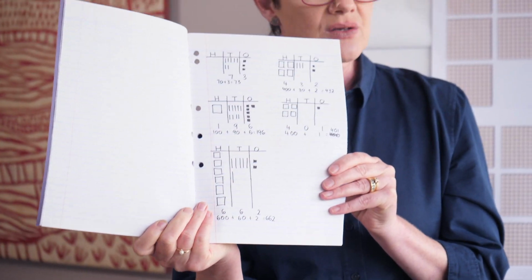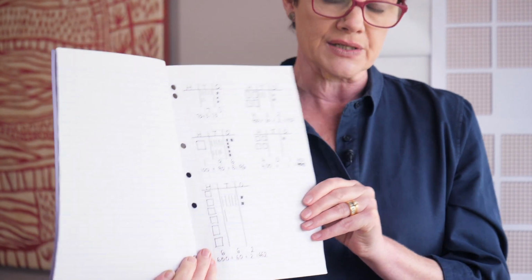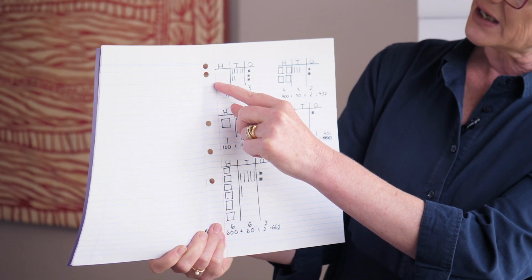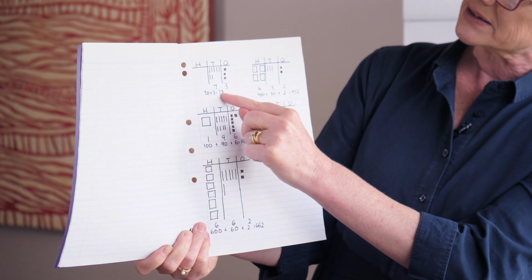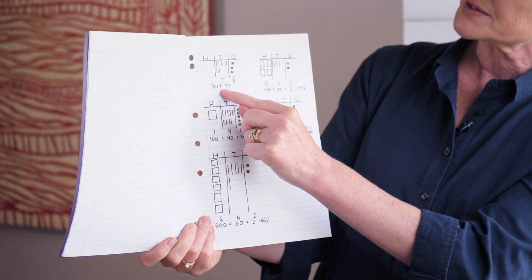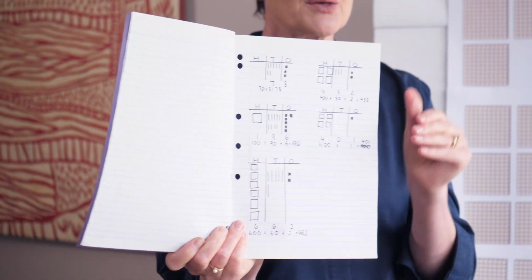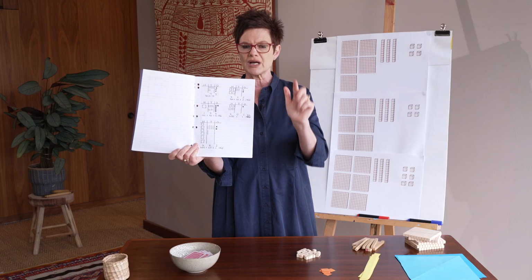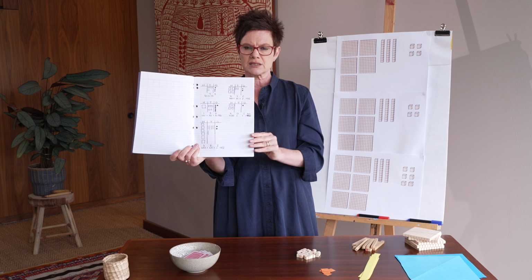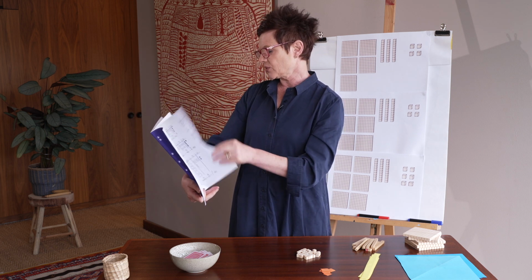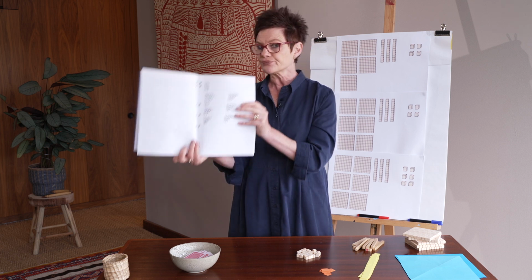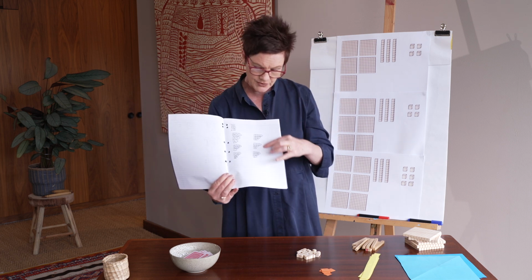Here are some ways I've represented my drawings, so I can see if I have 7 tens and 3 ones, I have 70 plus 3 is 73. Make, draw and write. Then we had a look at some tricky arrow place values.